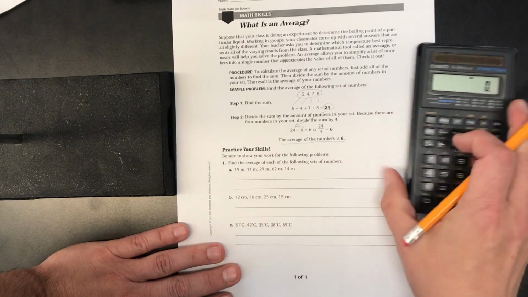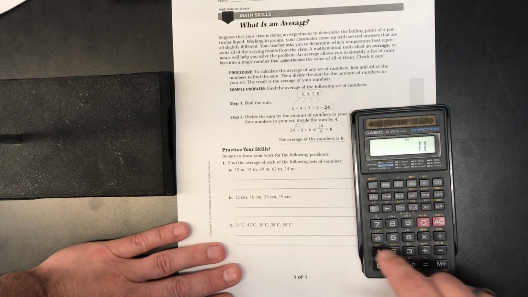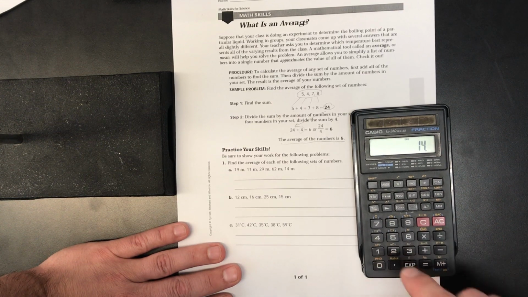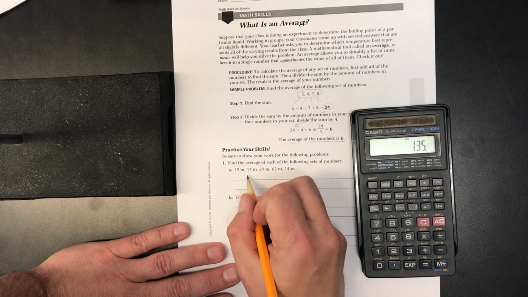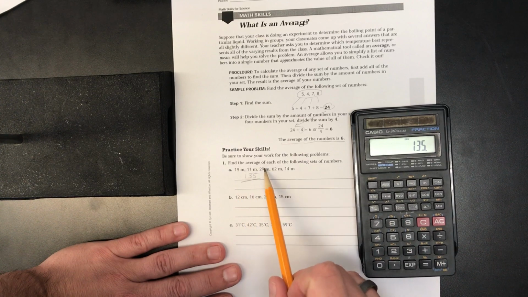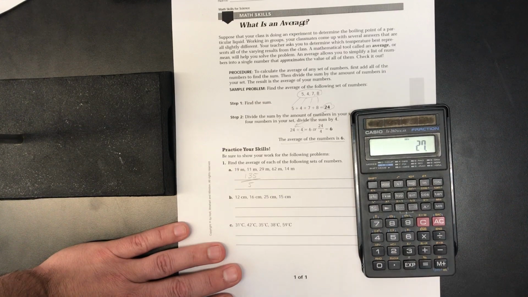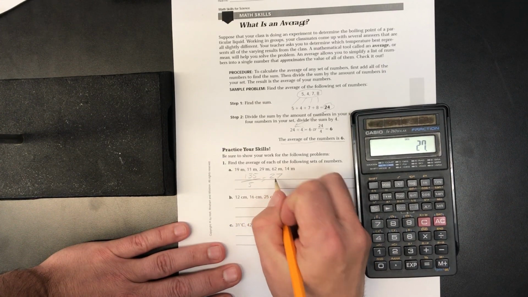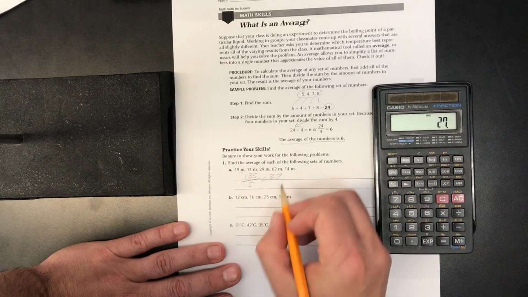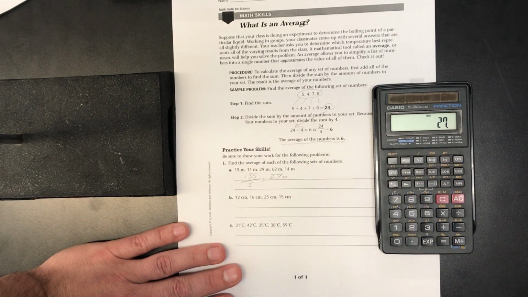Let's try that on the first one. If I have a set of numbers down here, we have 19 plus 11 plus 29 plus 62 plus 14 equals 135. I'm going to divide that by how many there are. 1, 2, 3, 4, 5. And I'm going to get an average of 27. In this case, they give you some units, which is meters, so we want to put that in there as well. So we'll put the M right next to it. 27 meters is our average.